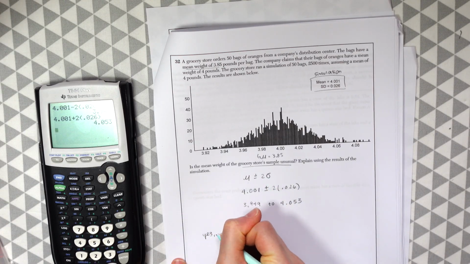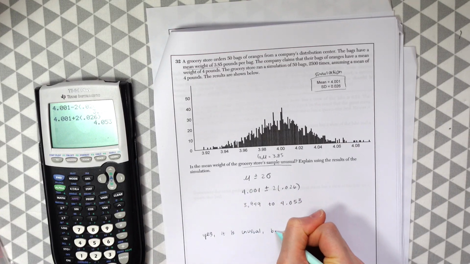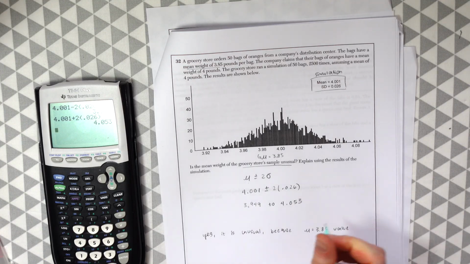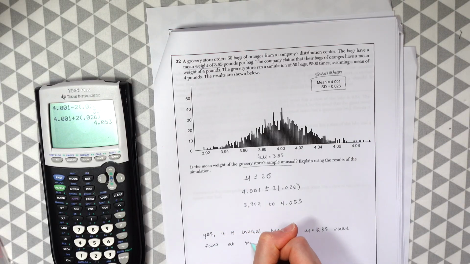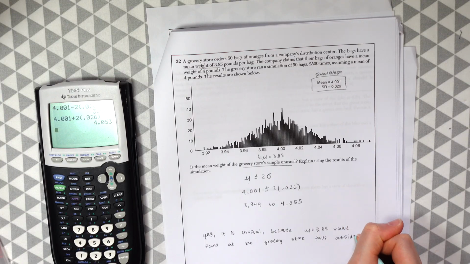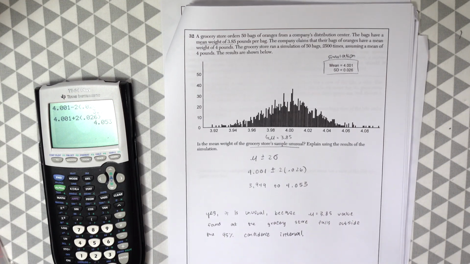So yes, it is unusual because the mu of 3.85 found at the grocery store falls outside the 95% confidence interval. And that's our answer.